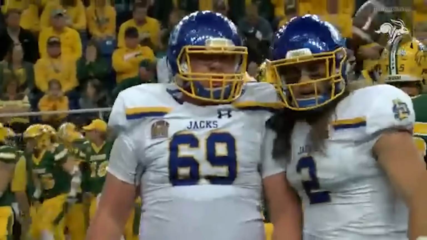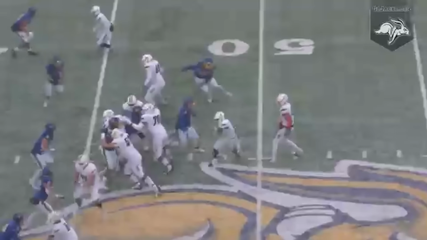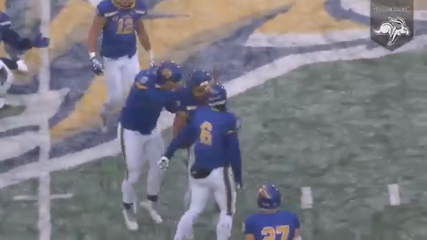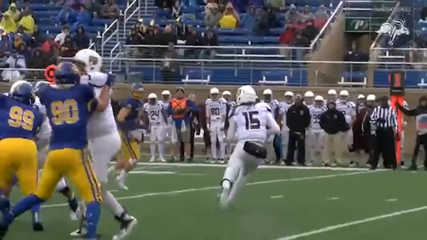I had never really thought about the difference between the two subdivisions, but it also got me thinking about the difference between D1, D2, and D3 sports. So let's talk about that.